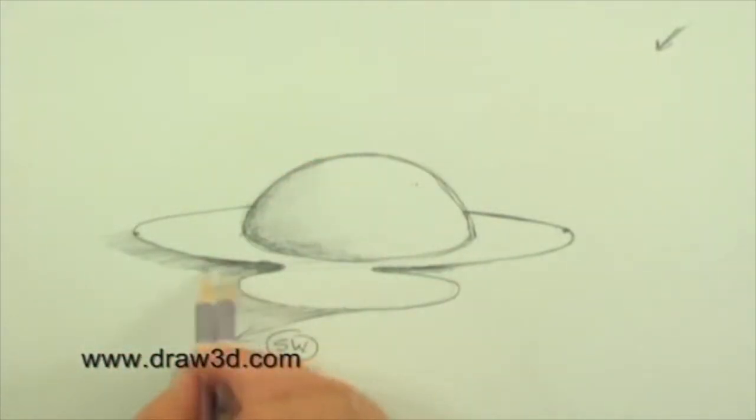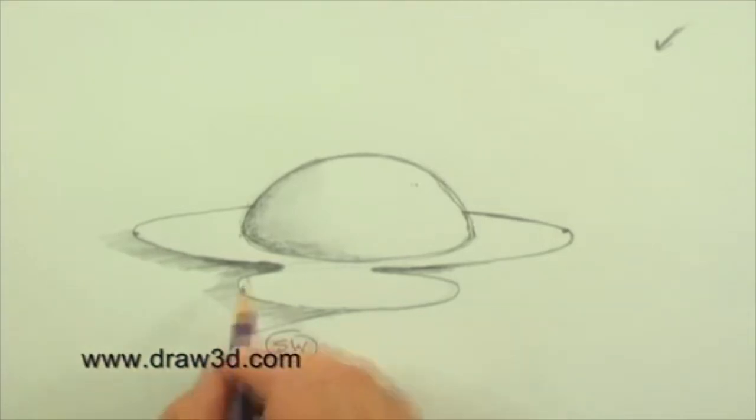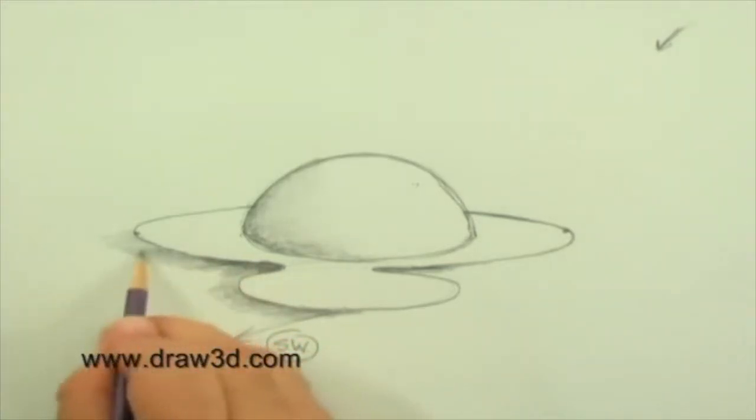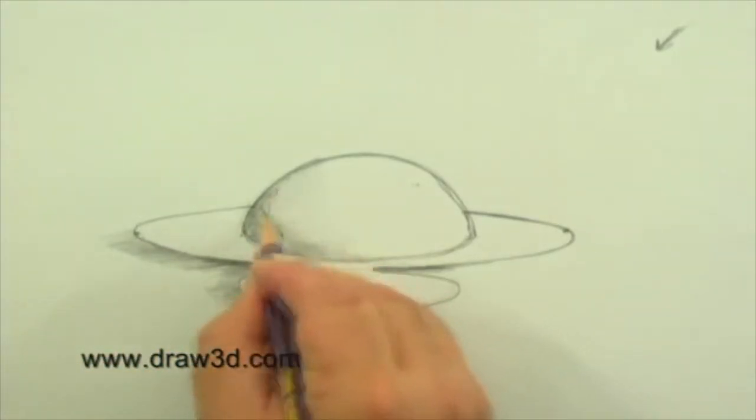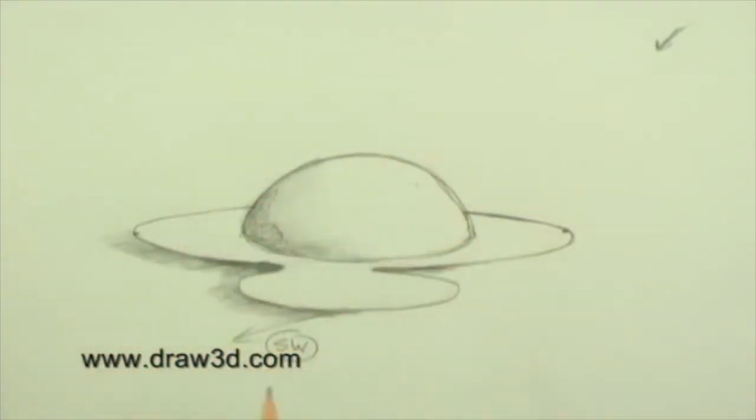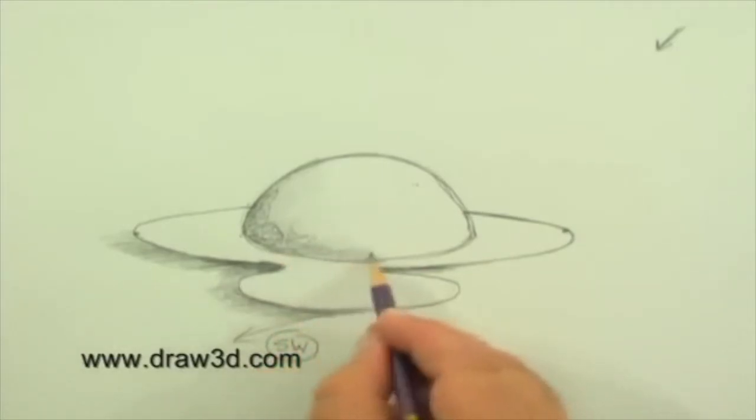One of my favorite shaders, a fellow named Ted Arnold, he wrote a book called Parts, P-A-R-T-S, Parts. And if you haven't seen that book, you got to go to your library and check that book out and look at his drawings. He shades with squiggles like this. He squiggles, and then you can blend it. I like his shading a lot. He squiggles a lot on his shading.